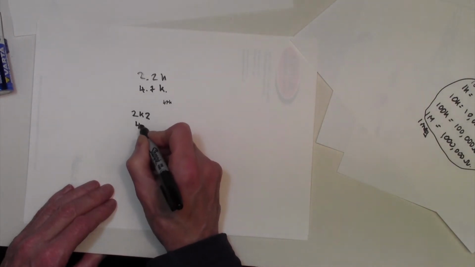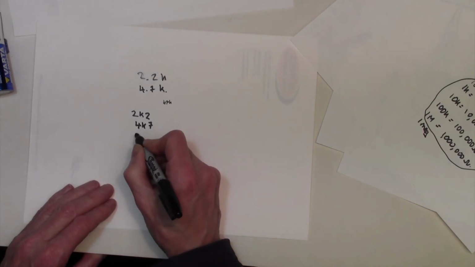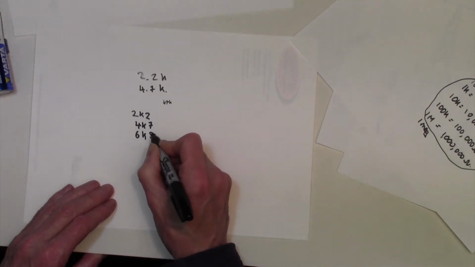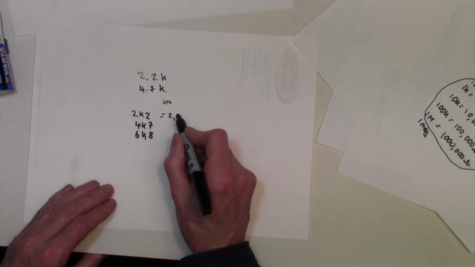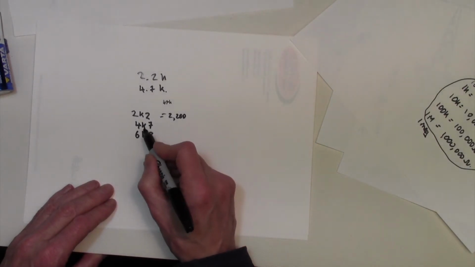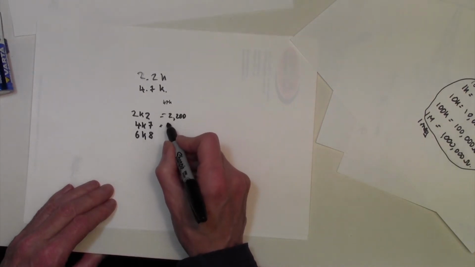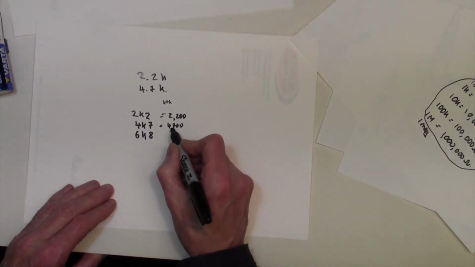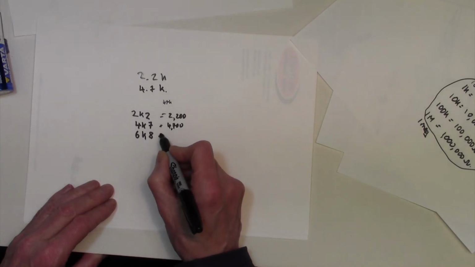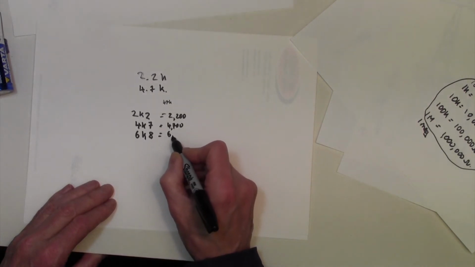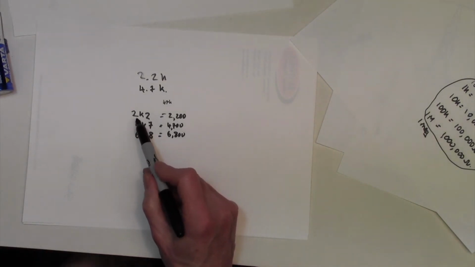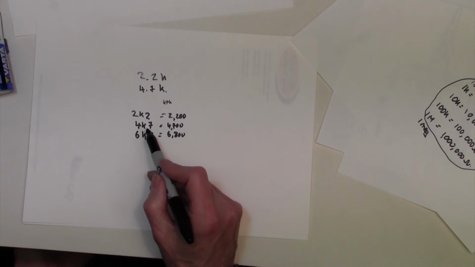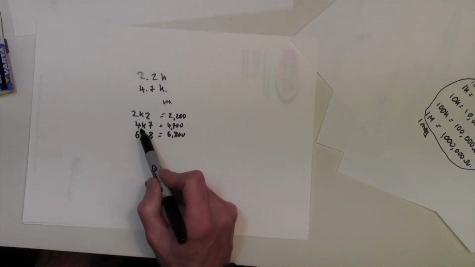So what we tend to do is go 2K2, 4K7, 6K8. And that means 2.2K, which, as you know, means 2,200 ohms, 4.7K, which is 4,700 ohms, 6.8K, which is 6,800 ohms. It's just a little convention. You might see this on schematics and think, what on earth does 2K2 mean? What does 4K7 mean? It means 2.2, 4.7, 6.8.